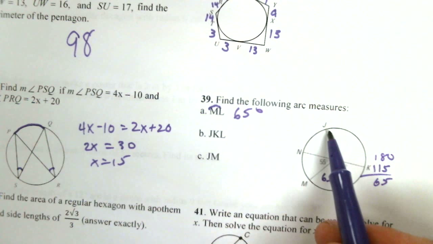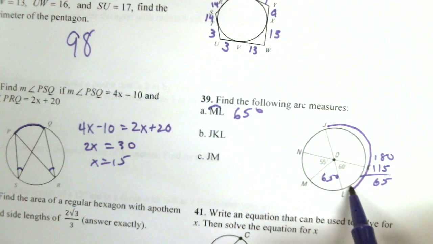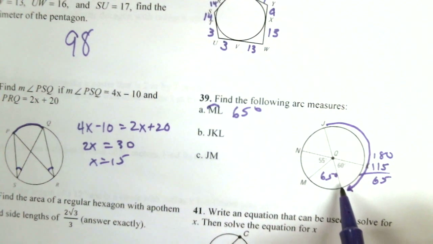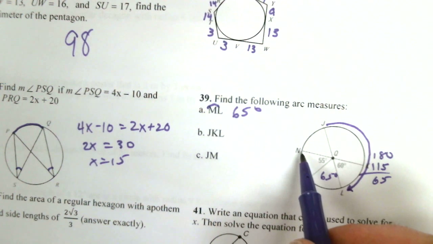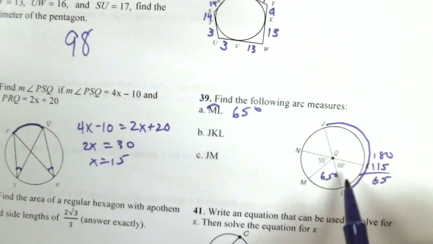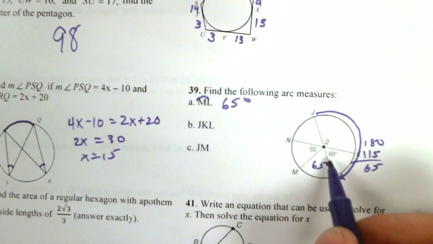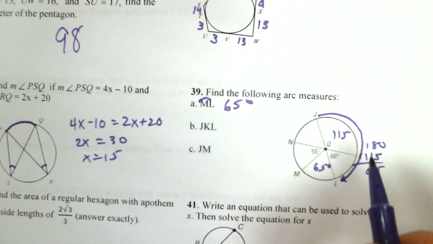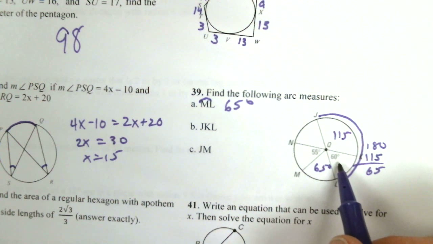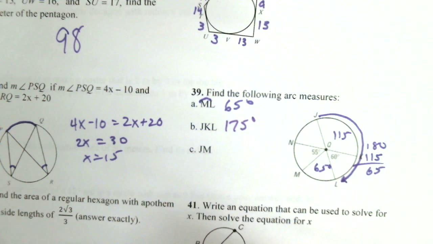The measure of JKL would be this going around here. We know that this would be the same measure as, since this is a line and this is a line, then we know that this angle in here is 115. 115 plus that 60 gives me 175 degrees.